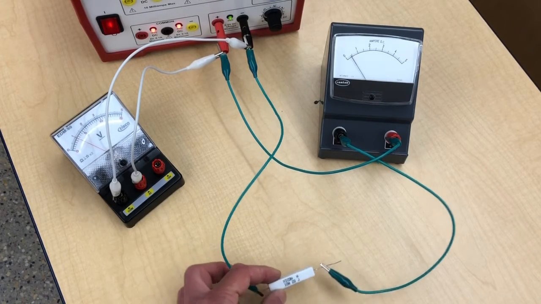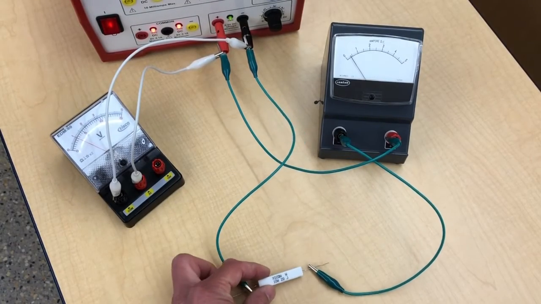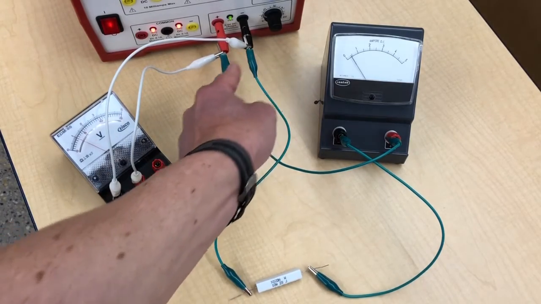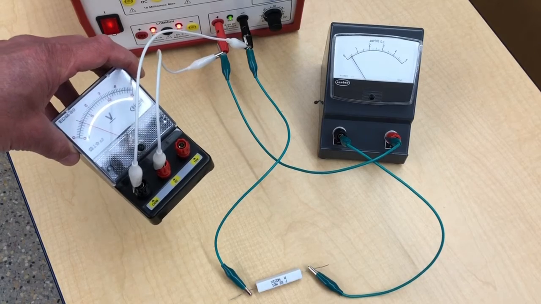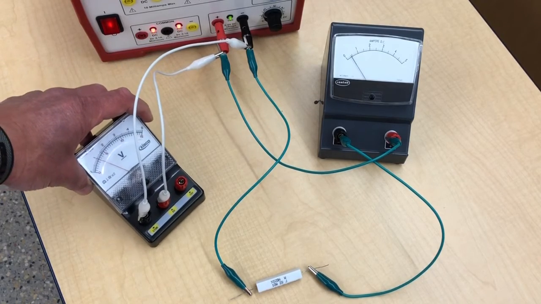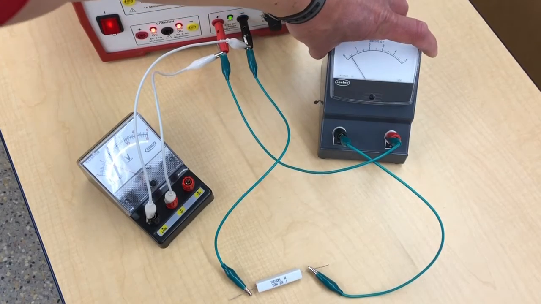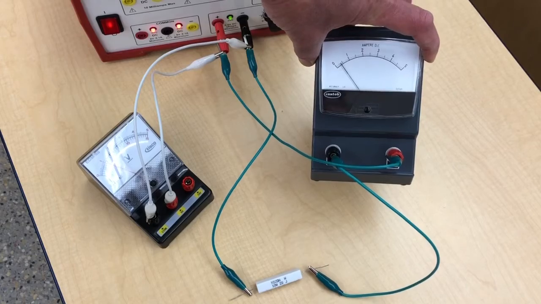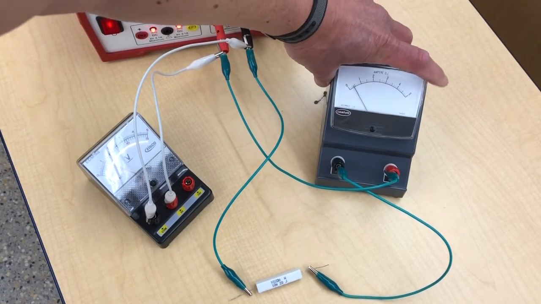First of all, you'll notice that it is the 2 ohm resistor in place, and you can see that the potential difference across the source right now, the potential increase across the source, is 1 volt, and the current going through the circuit is a little bit less than half an amp, 0.4 amps.